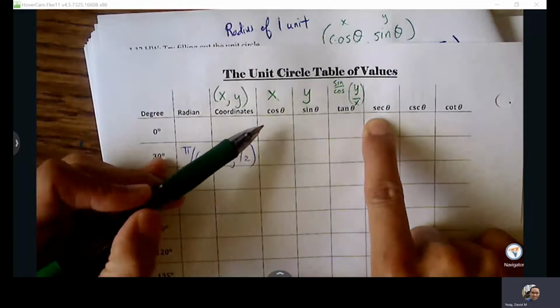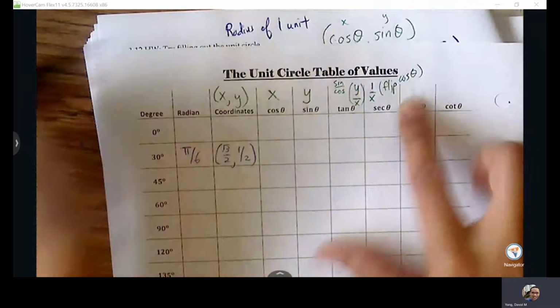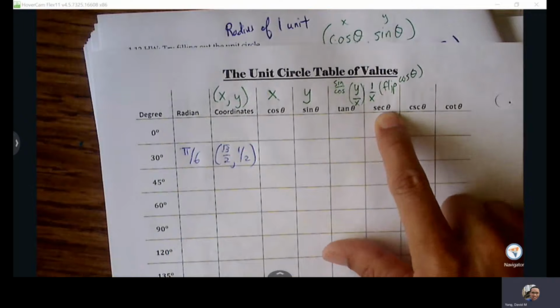Okay. Secant is the reciprocal of cosine. So you can think of it as 1 over x, or you can just think of it as, I'm going to flip the cosine fractional value. Flip cosine, basically. Okay.